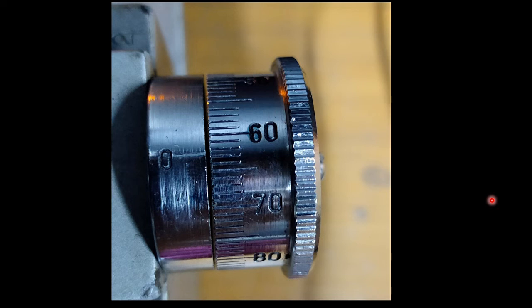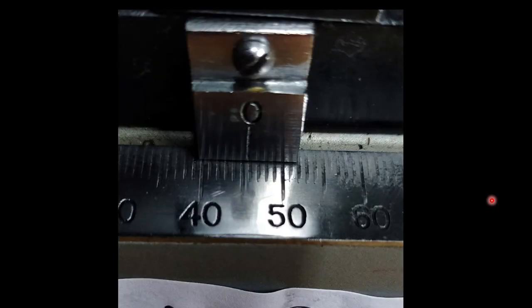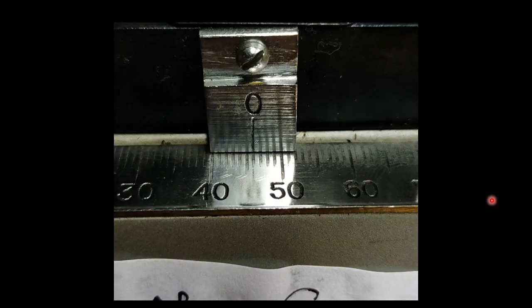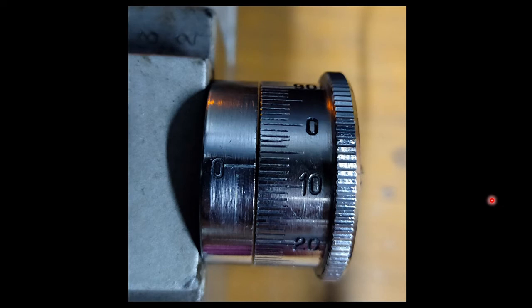In the same way we move it to the edge of the 6th ring, and the linear scale is 45 and the circular scale is 90. We move in the same direction and reach the edge of the 9th ring. So the left side reading for the 9th ring is linear scale 46 and circular scale 07.